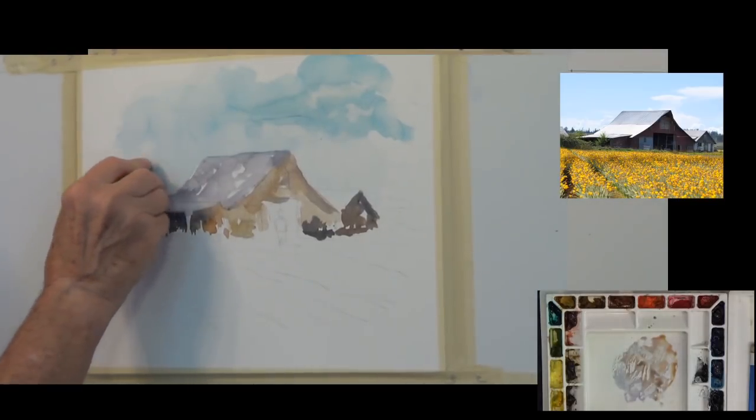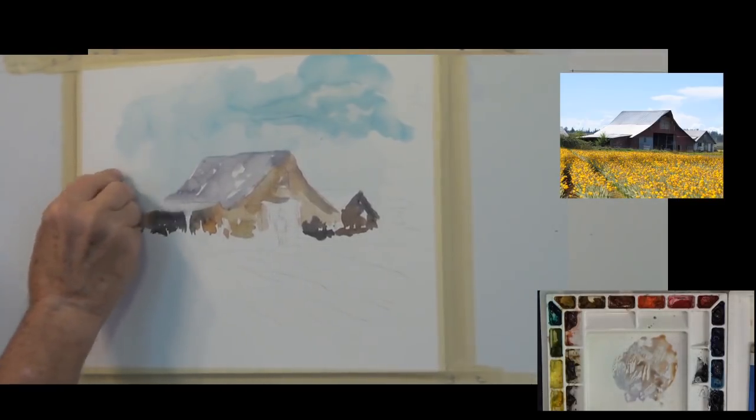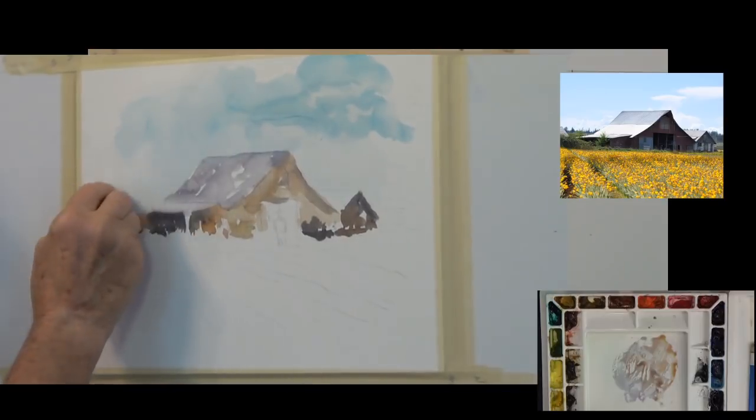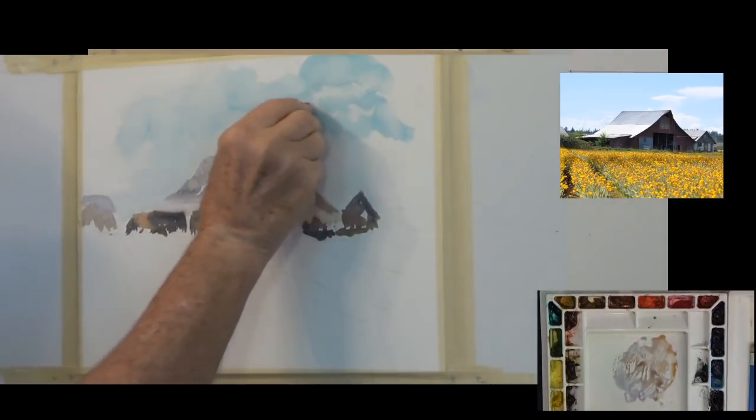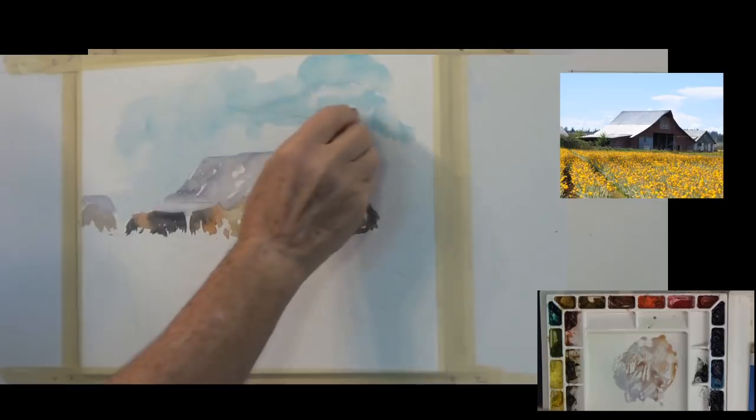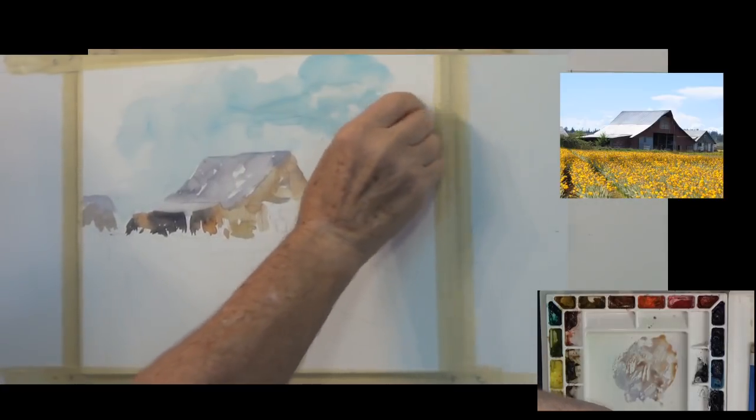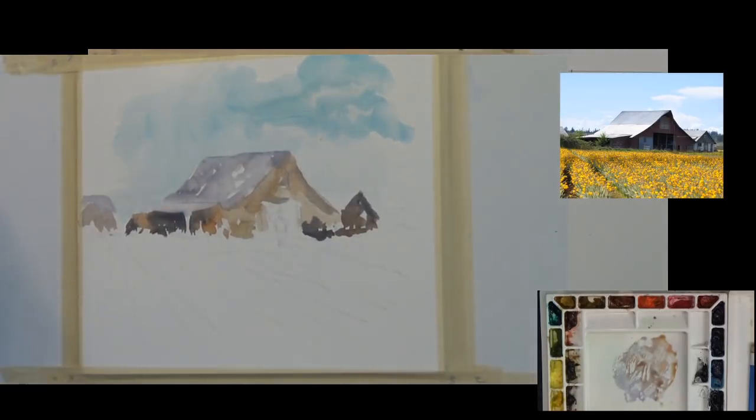See this pencil lines inside there. I don't think I can get them out once I put water over it, but should have taken those out before I started, but let's leave it like that. I may come back and mess with that sky a little more, but it's not too bad, actually. All right, so we're moving right along here. This is moving pretty quickly.